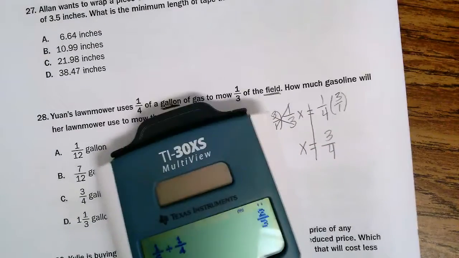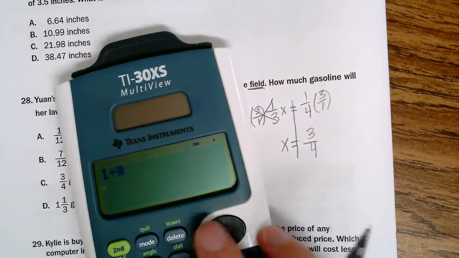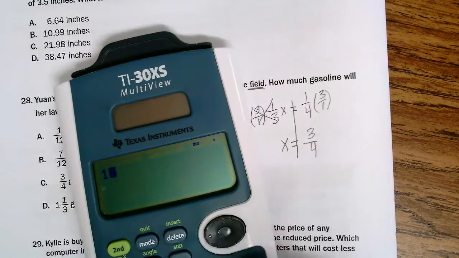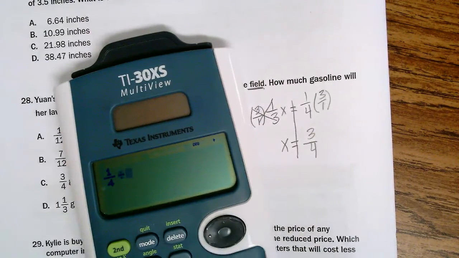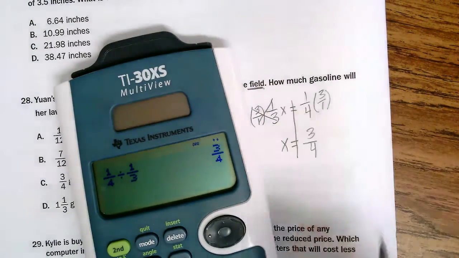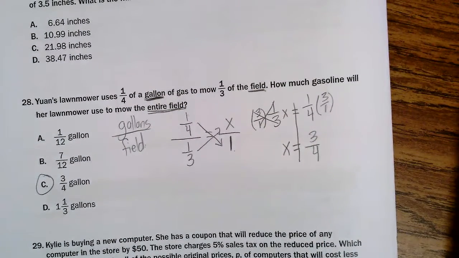And if I check that in my calculator, I've got 1/4. Make sure you get out from underneath your fraction. Divided by 1/3. And then hit enter, and I get 3/4. So C is my correct answer. She's going to use 3/4 gallons to mow the entire field.